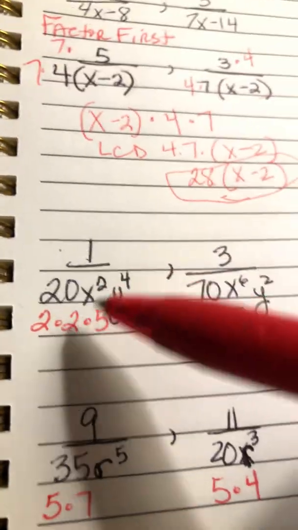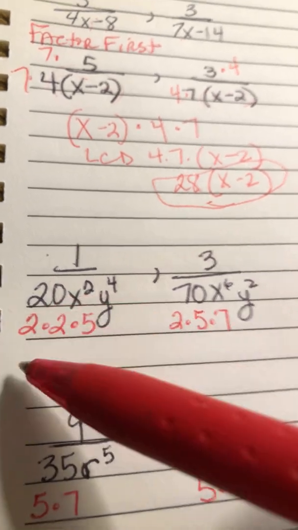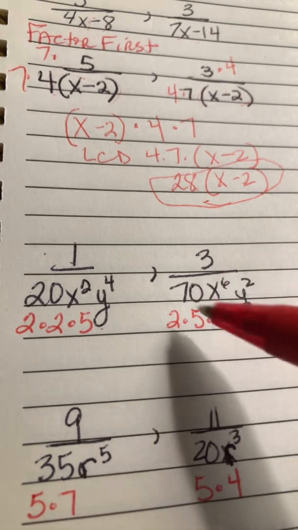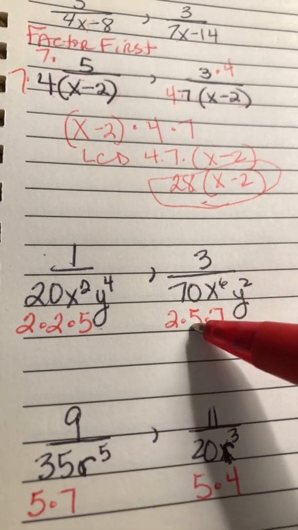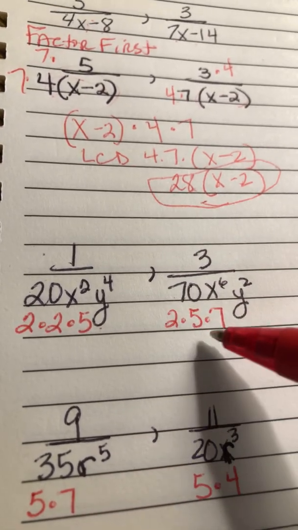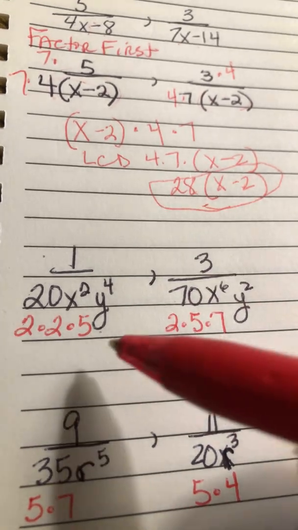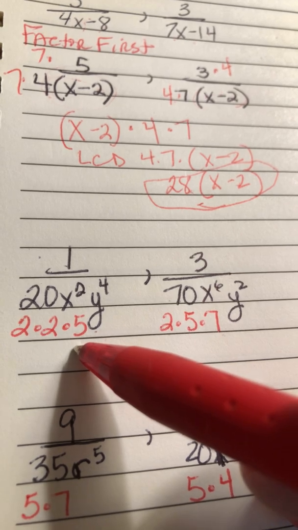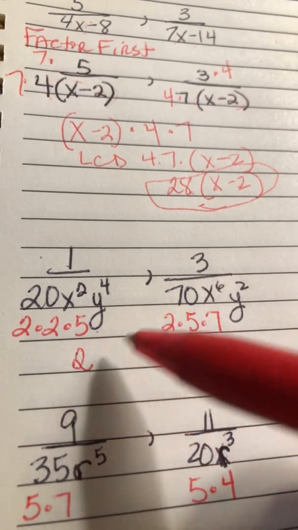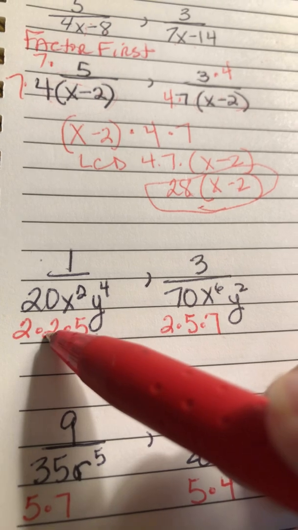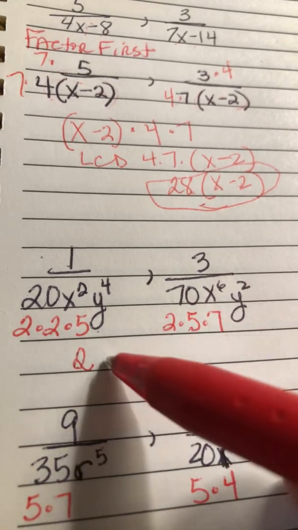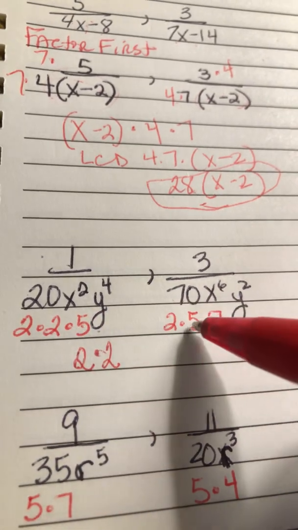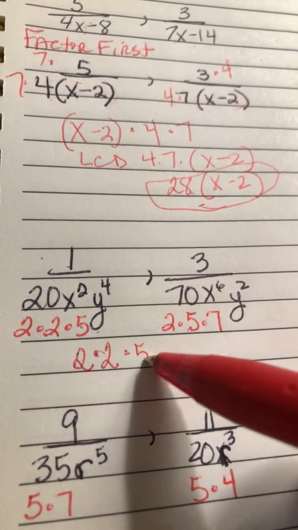So for this next one, if we factor the number 20, it's made of 2 times 2 times 5. And if we factor 70, it's 2 times 5 times 7. So if we make a collection of all the numbers involved, they all have a single 2, but we want them to have the same amount. So if this one has 2 2s, then I want this one to have 2 2s. So we'll count 2 2s here. This one has a 5, this one has a 5. That's good. We want them both to have that.